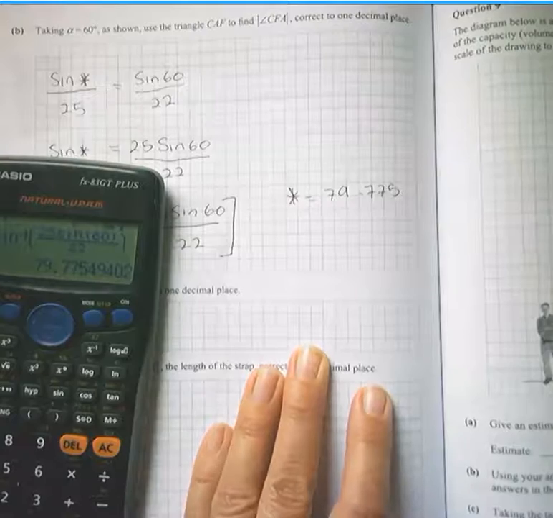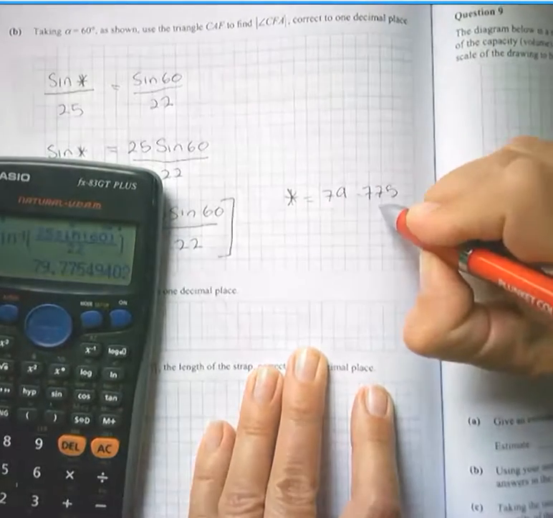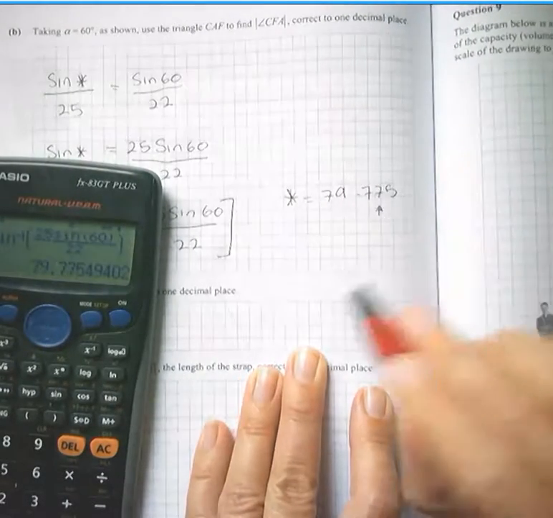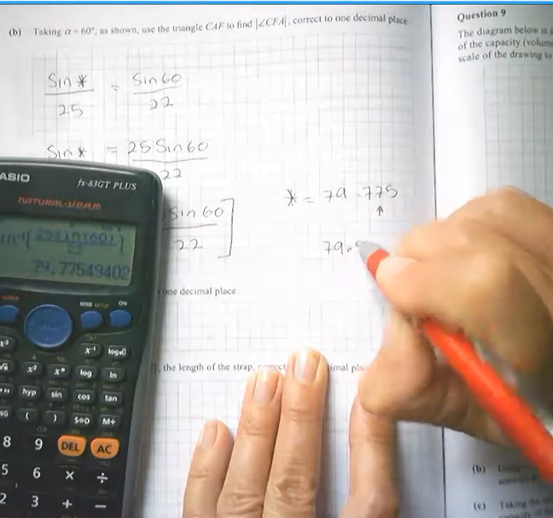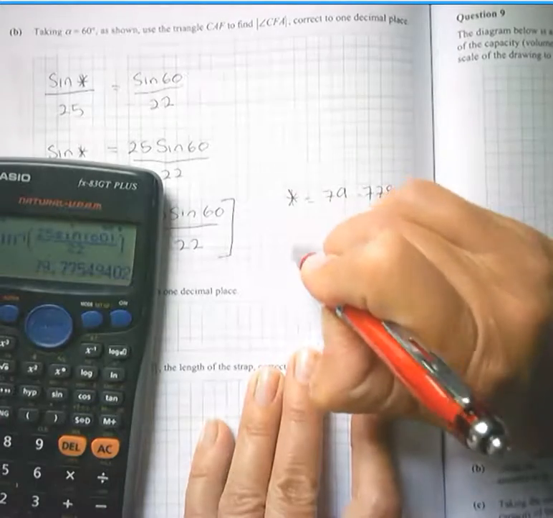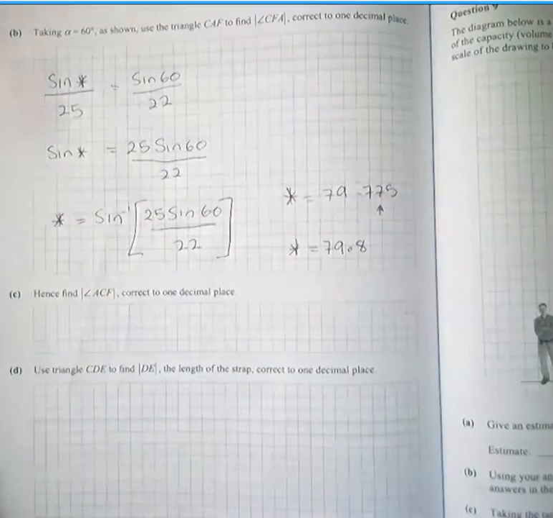The question asks correct to one decimal place, so you look at the second. It is bigger than 5, so we add one on, so we get 79.8. So that angle is equal to 79.8.